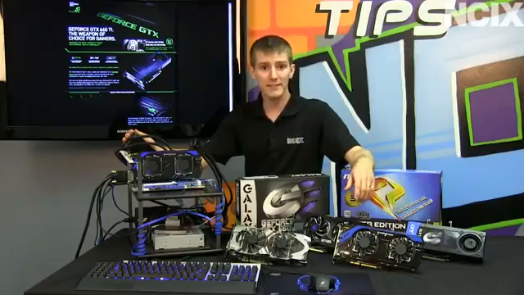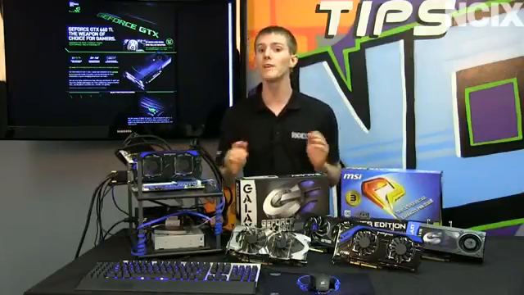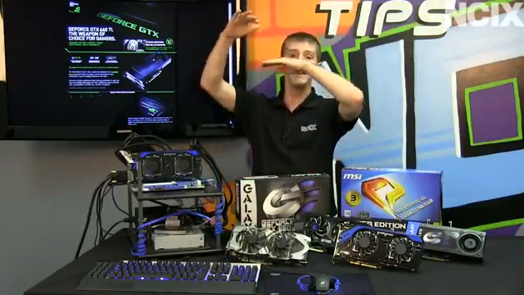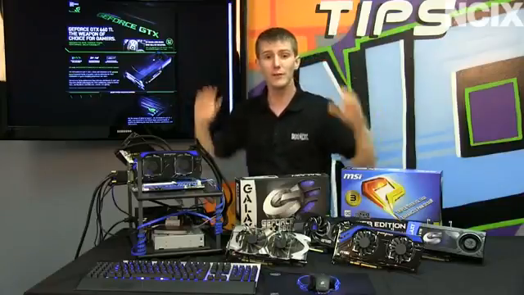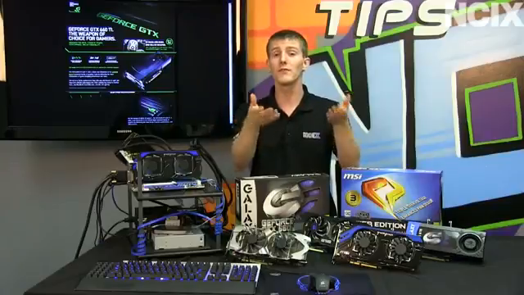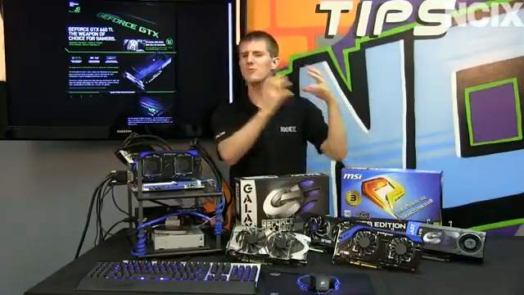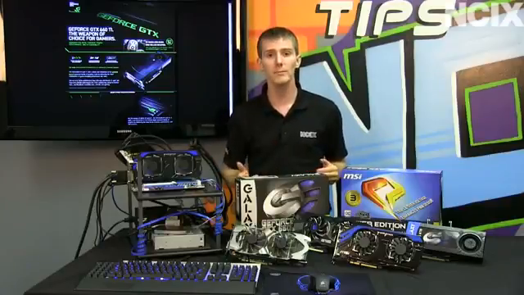Now, the GTX 660 Ti is a particularly exciting video card because in previous generations, we saw a 580 and a 570 that used a different GPU from the 560 Ti. Same thing with the 480 and the 470 and the 460. Totally different GPU, the same general architecture, but cut down in a big way.